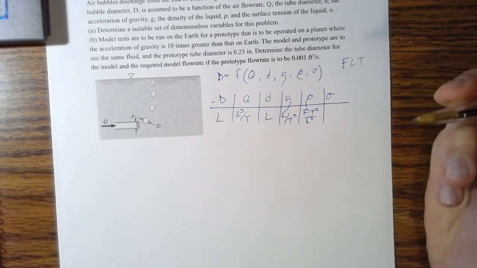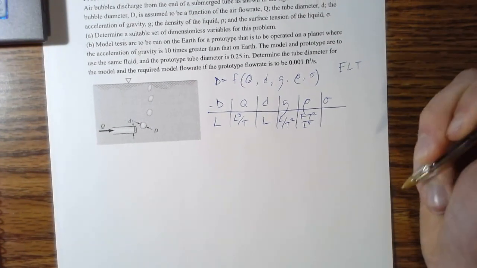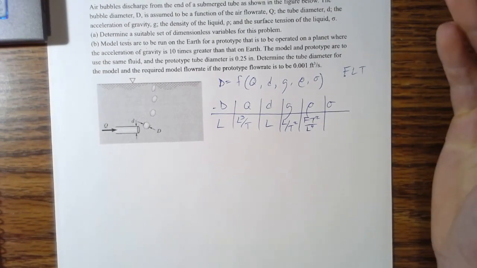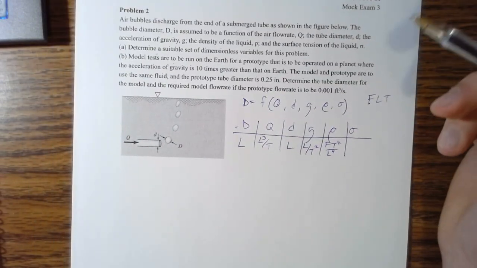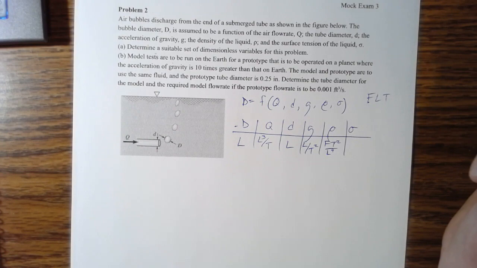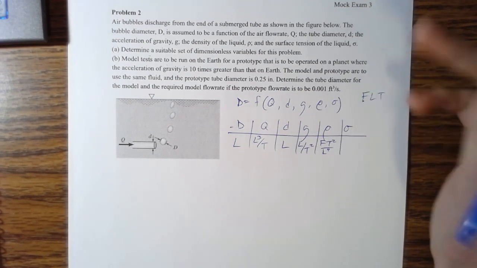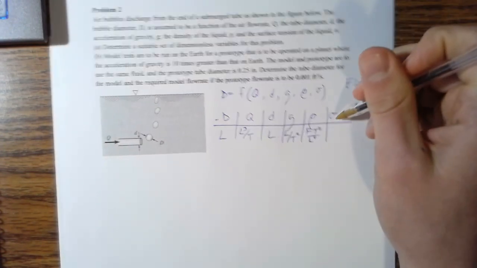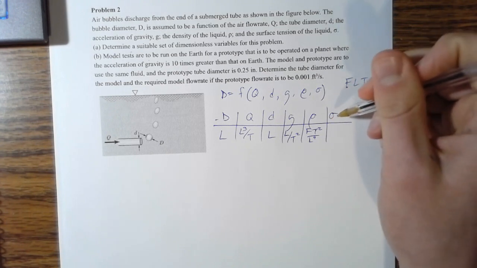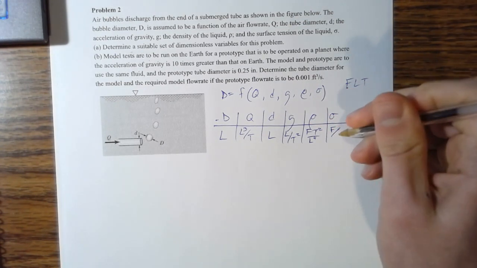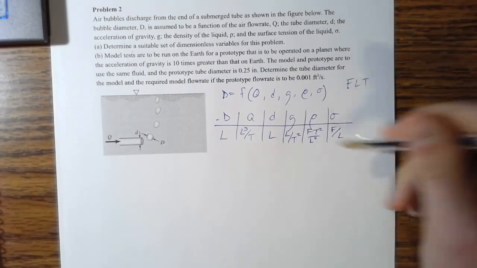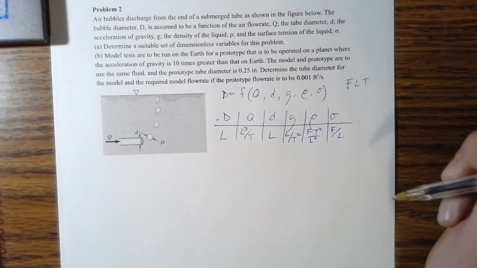It's either something you can memorize or just work backwards from knowing that density is mass over volume. And sigma is surface tension, which is force per length. I'm not sure if we've seen that one yet, but that might be a good one to remember.